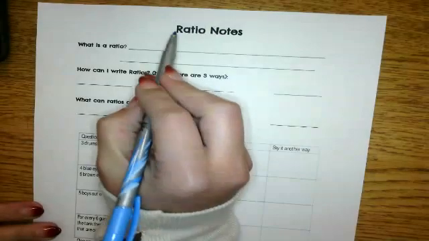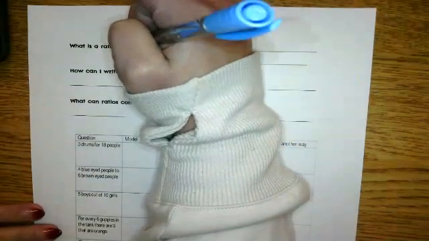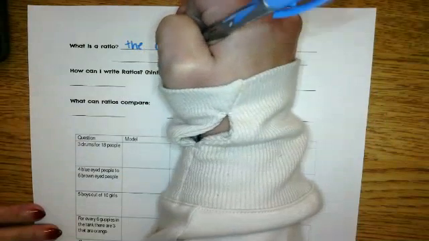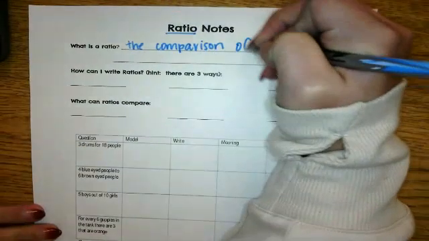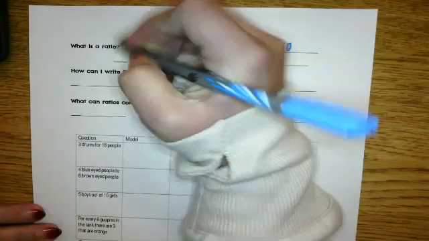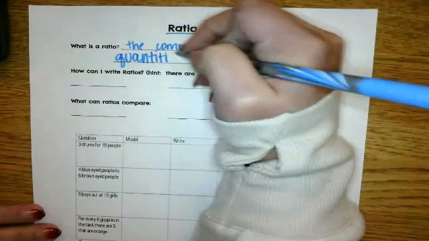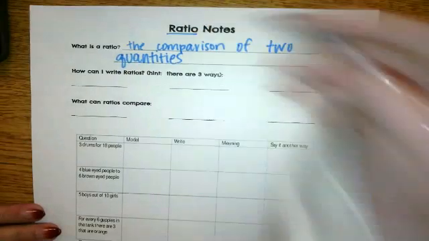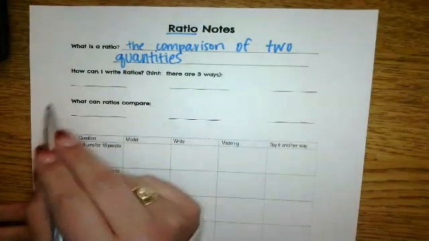Today we're talking about ratios. What is a ratio? A ratio is the comparison of two quantities or numbers. Quantities.